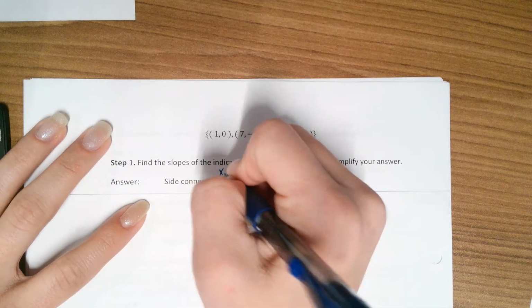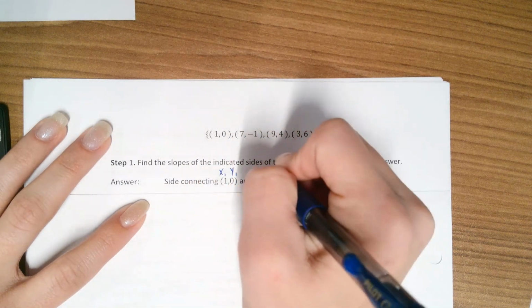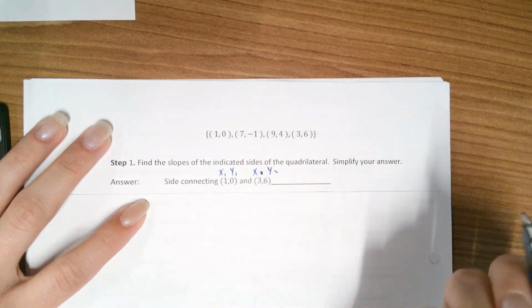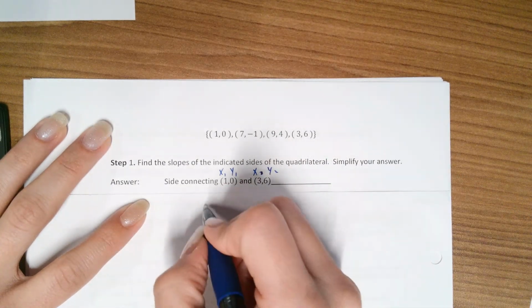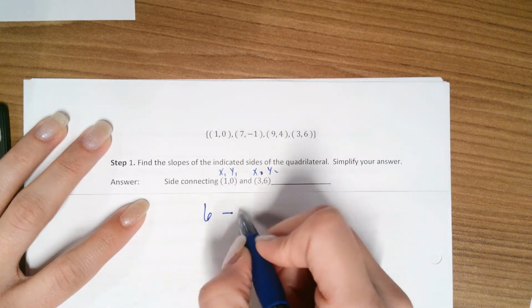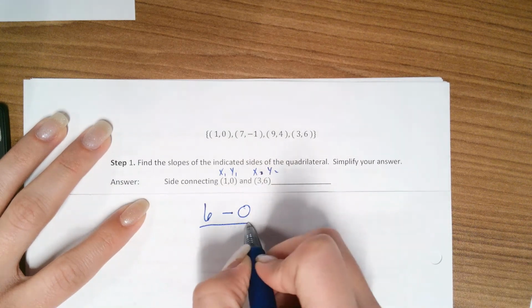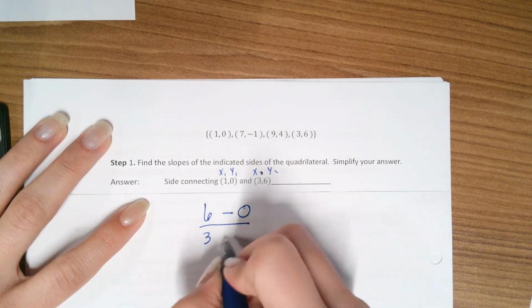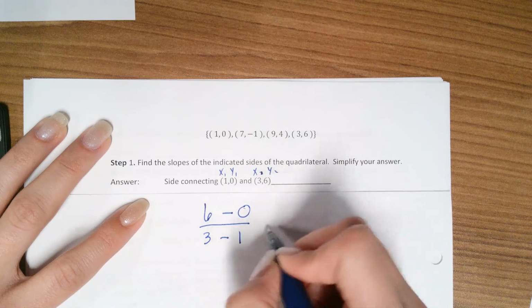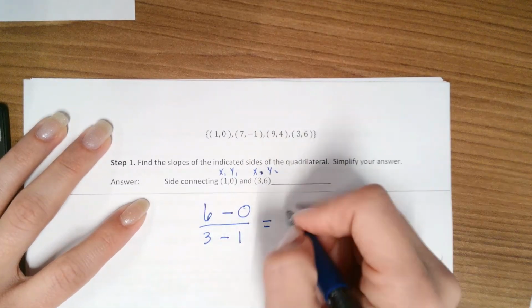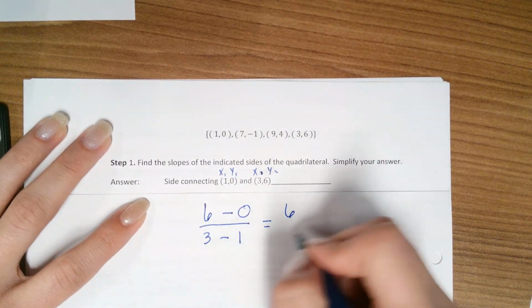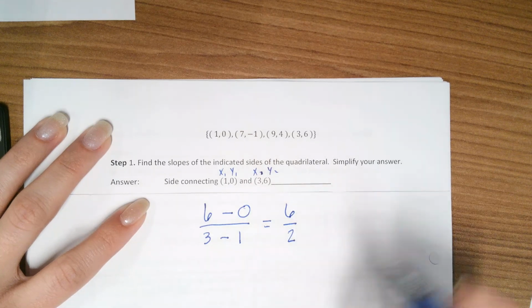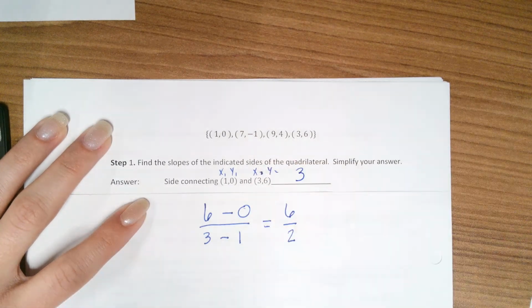So I'll let this be x1, y1, x2, y2. And so slope is going to be y2 minus y1 over x2 minus x1. So I get 6 minus 0 is 6. 3 minus 1 is 2, and 6 divided by 2 is 3.